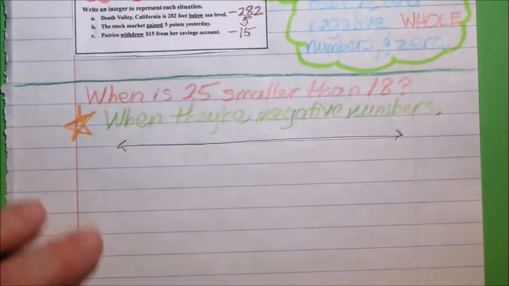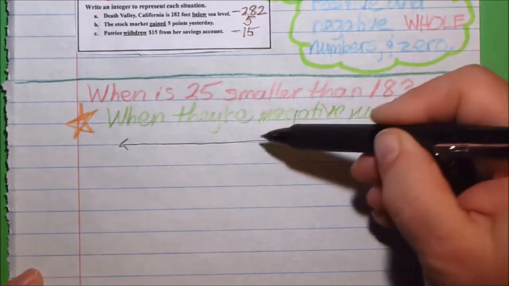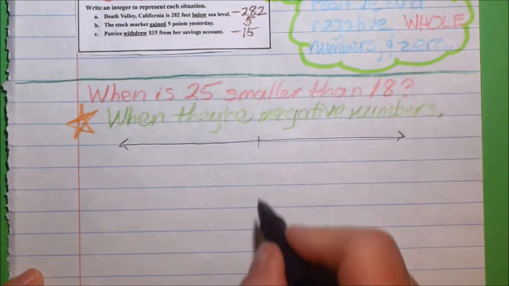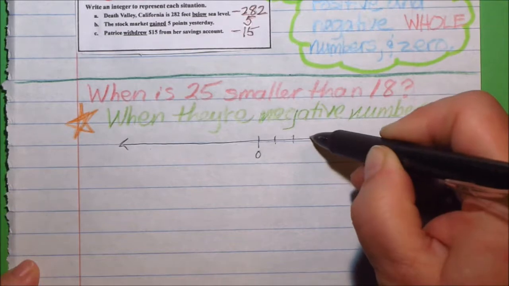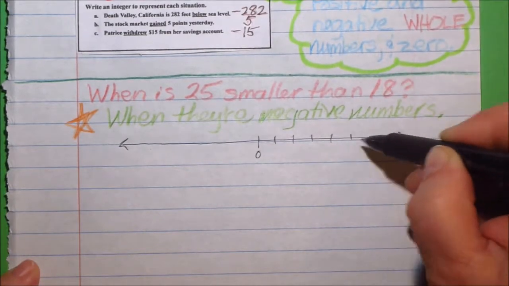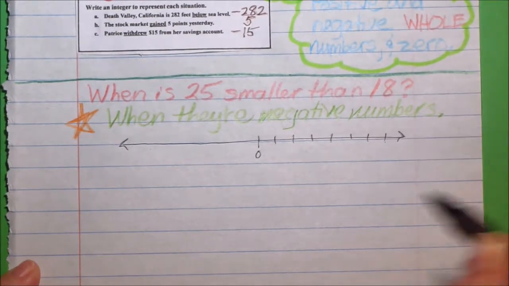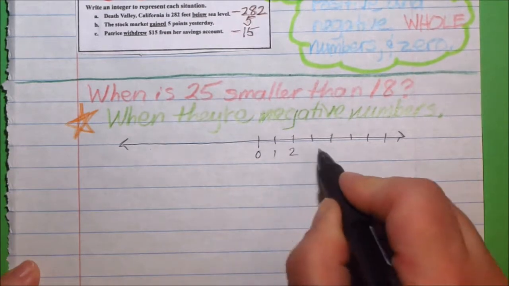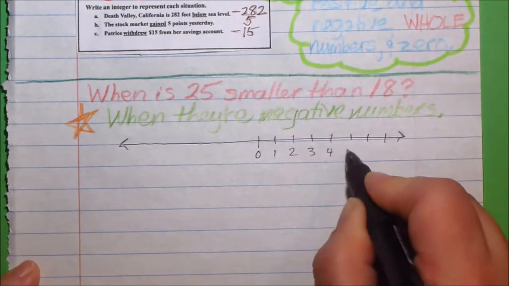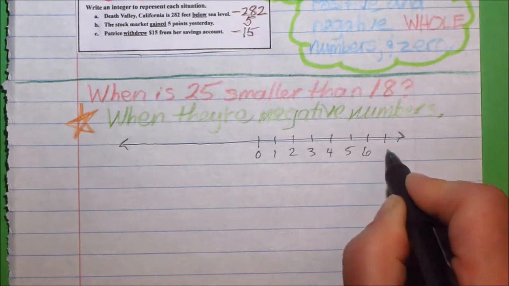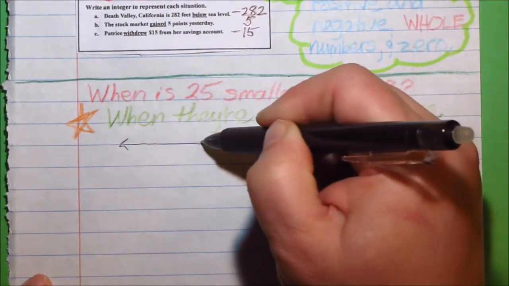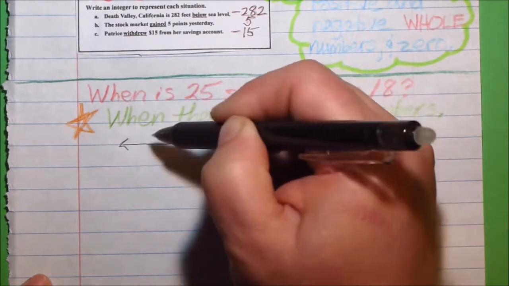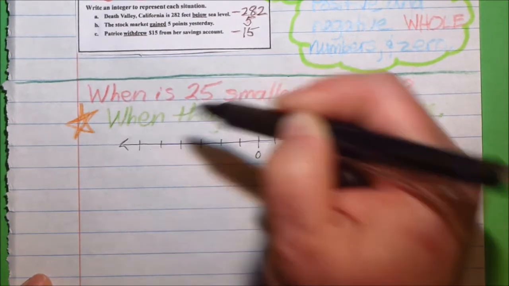Draw a number line there, and in about the center, I'll put 0. Try and keep these as evenly spaced as I can, and then I will number them. So I've got 1, 2, 3, and 4, 5, 6, and 7. We'll do the same thing going back the other way. Try to keep them even. It's not always easy, but we try.